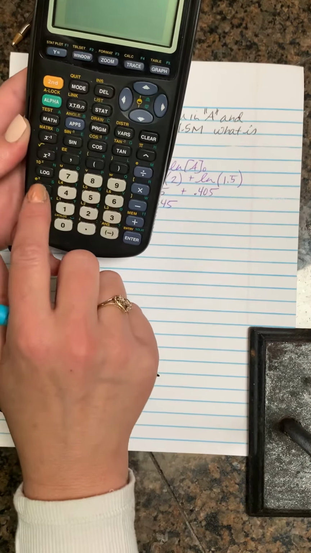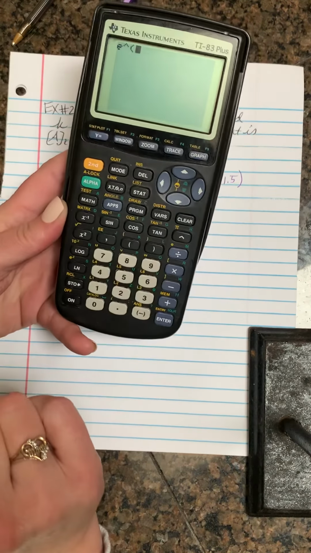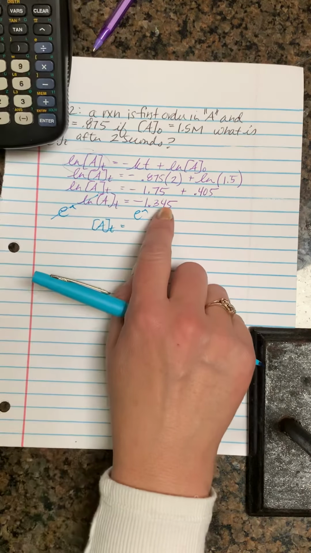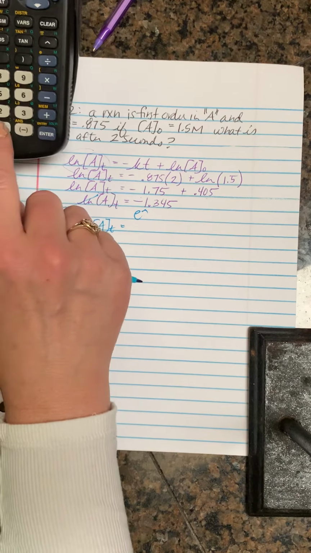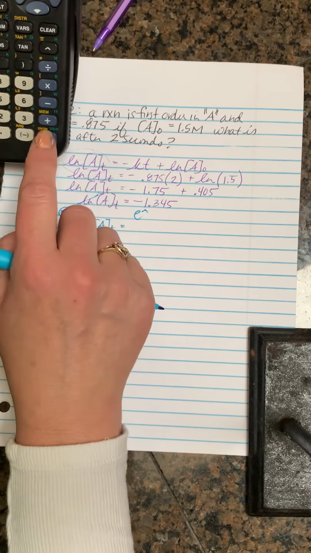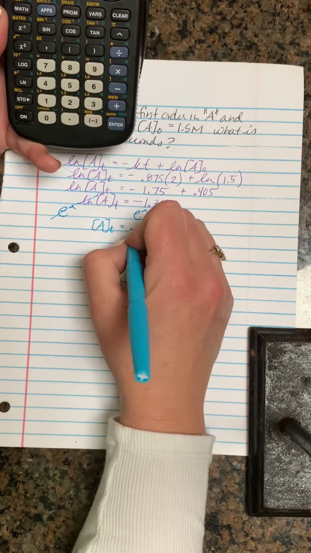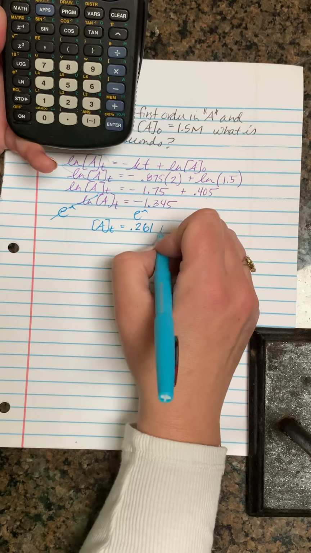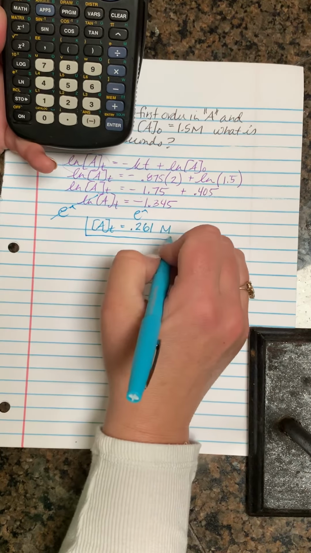So you'd go second function e, and that opens the window for you to see e to the, and then put in your value, negative 1.345, close brackets, enter. And your A sub t comes out to be 2.61, and that's going to be in molarities.